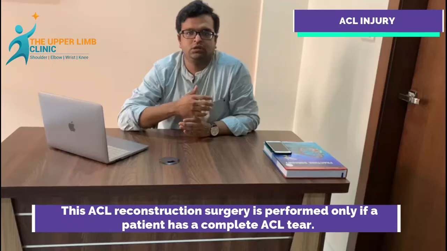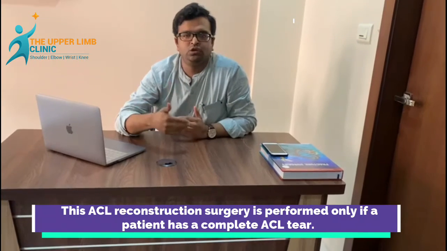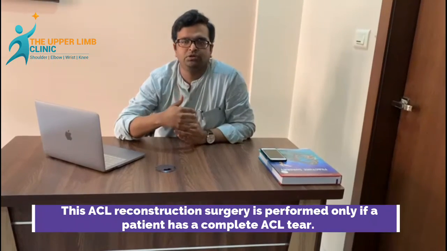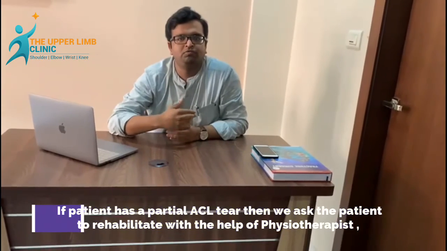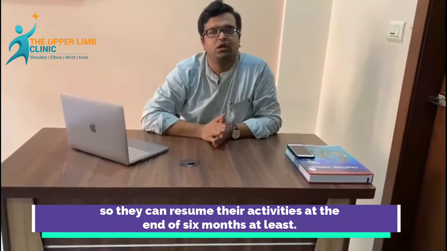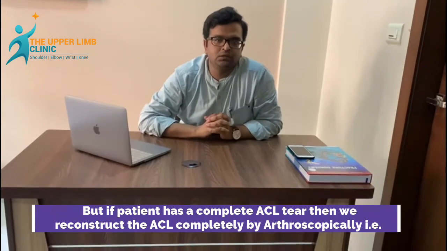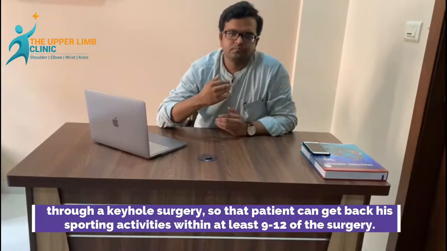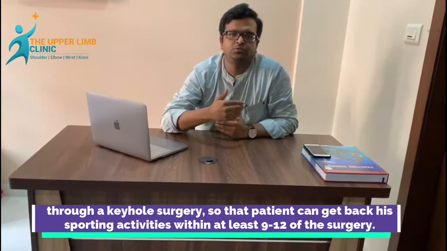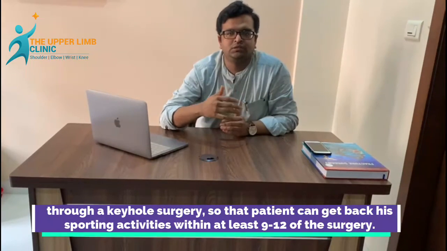This ACL reconstruction is a surgery which we usually promote only if the patient has a complete ACL tear. If a patient has a partial ACL tear, we ask the patient to rehabilitate with the help of a physio so that they can get back to their sporting activities at the end of 6 months at least. But if the patient has a complete ACL tear, we reconstruct the ACL arthroscopically, that is through a keyhole surgery, so that the patient can get back to sporting activities within at least 9 to 12 months of the surgery.